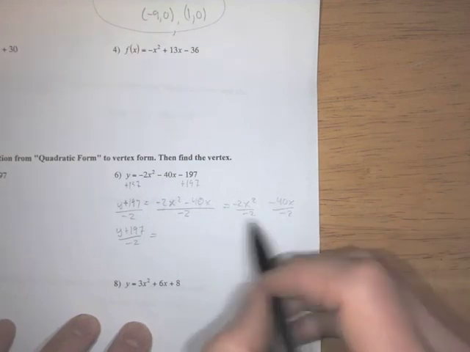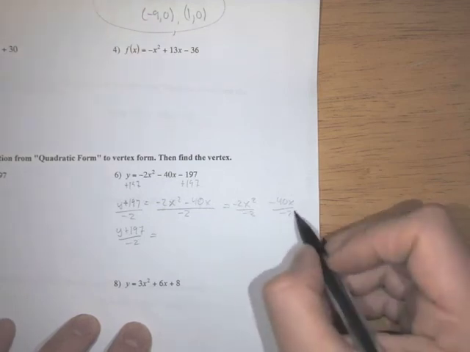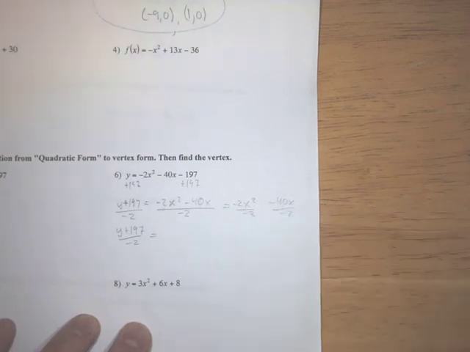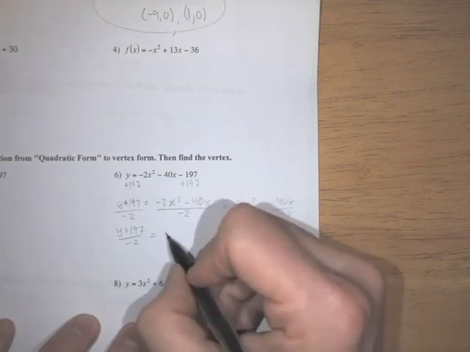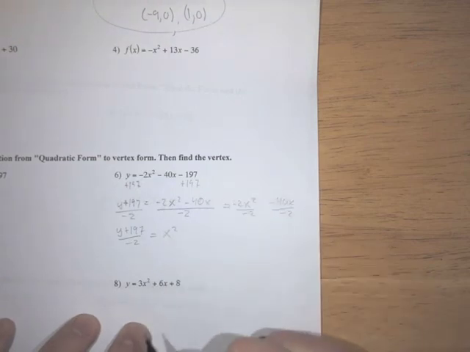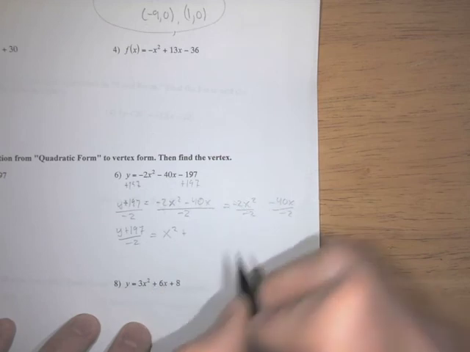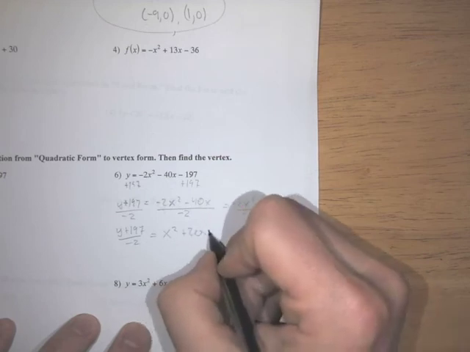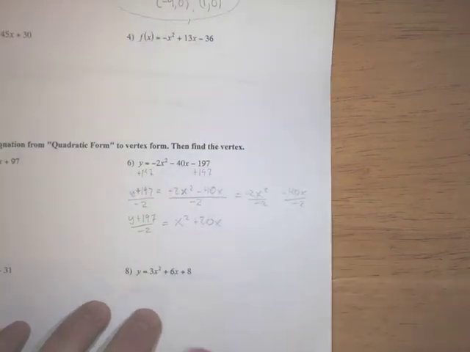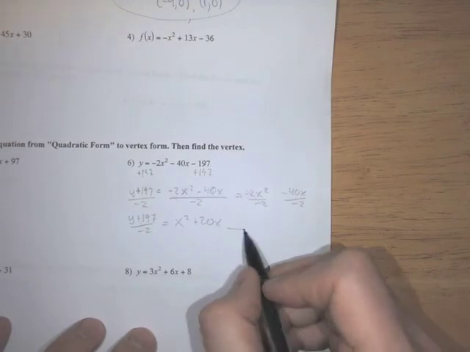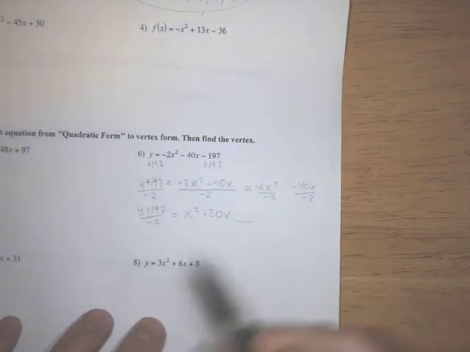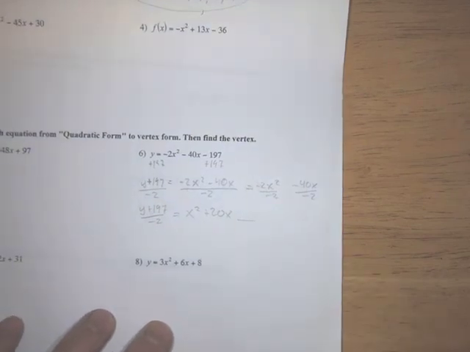And on the right hand side, these will cancel, and then we're going to get the negative 40 divided by 2, which will be positive 20. So we have x squared, and then we have plus 20x. Now we're ready to complete the square, so we're just going to figure out what number has to go here to make this a perfect squares trinomial.